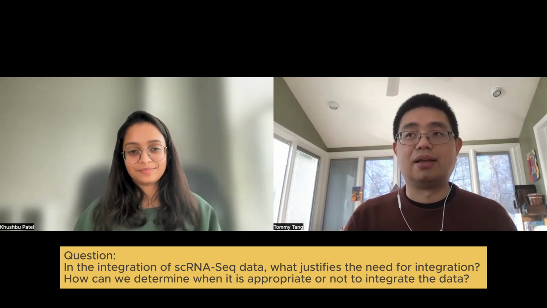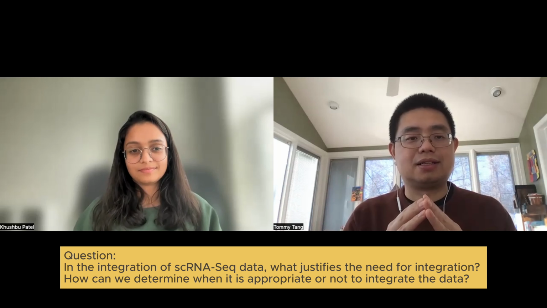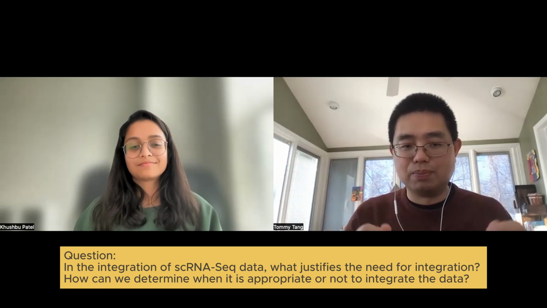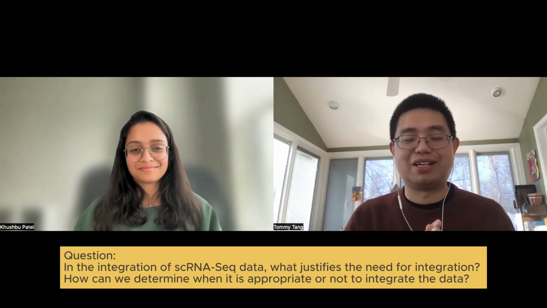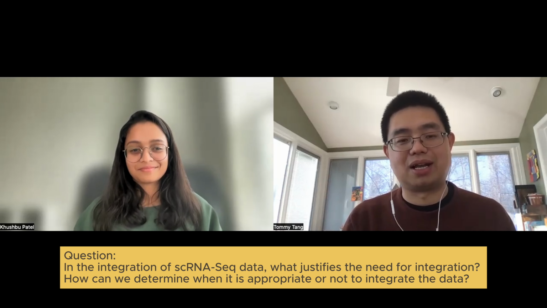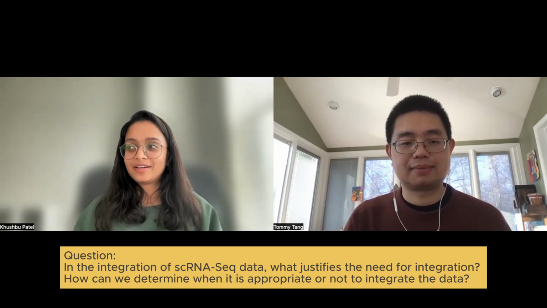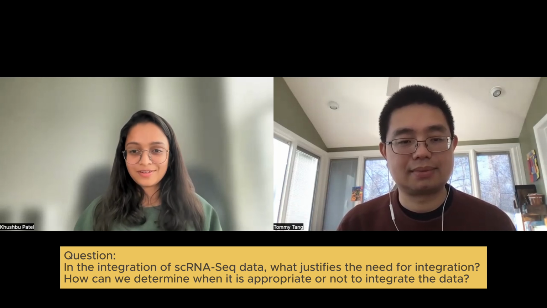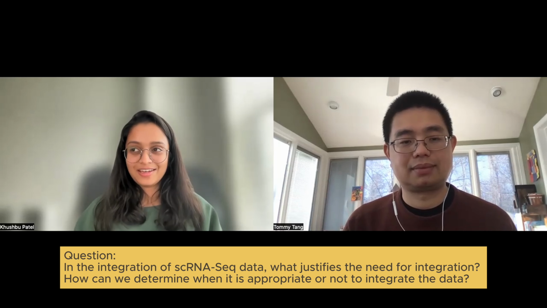So there's always a risk that you will remove some of the biological differences when you try all those different integration methods. Just be careful when you use them. Yeah, that's always the thought in my mind, that if I'm integrating, whether I'm just losing out on any biological signal is my fear.